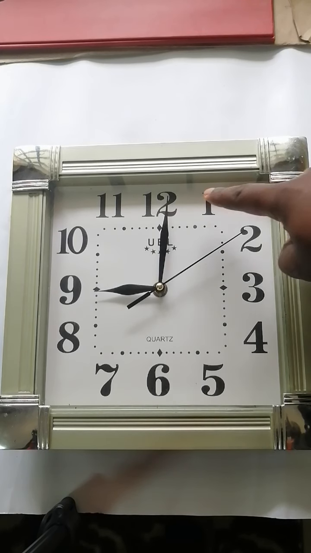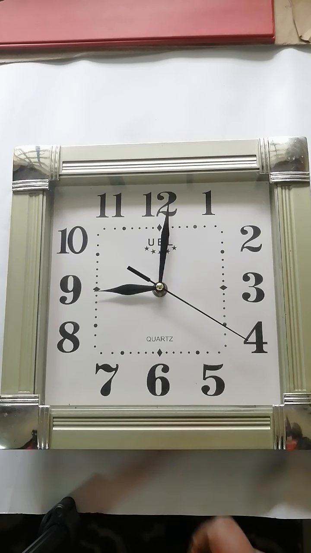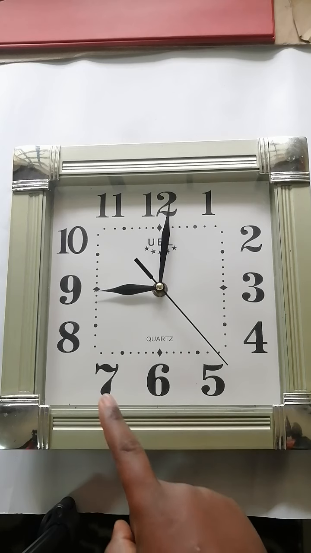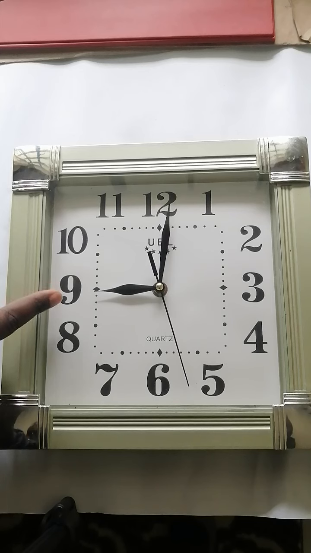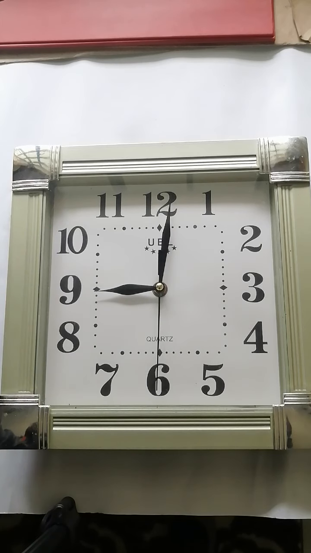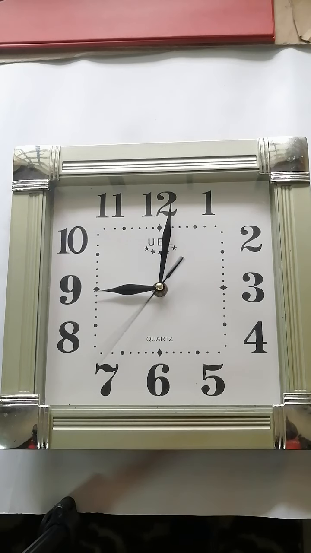As you remember, 1 was moja, mbili, tatu, nne, tano, sita, saba, nane, tisa, kumi, kumi na moja, and finally kumi na mbili. Those are the most important numbers that we will use in our 12-hour clock.